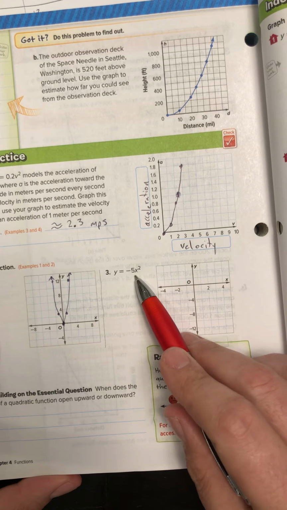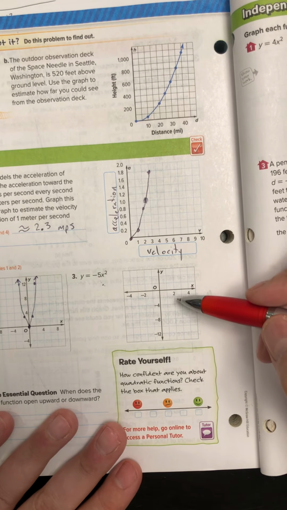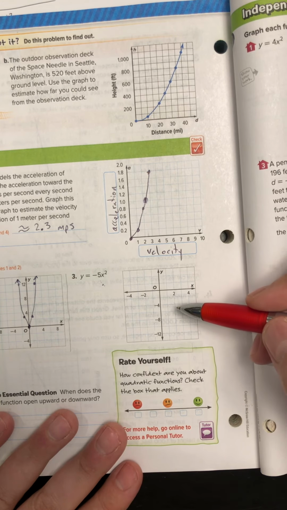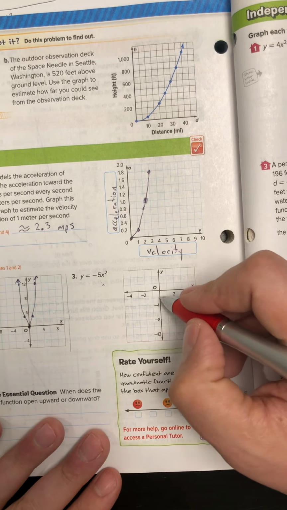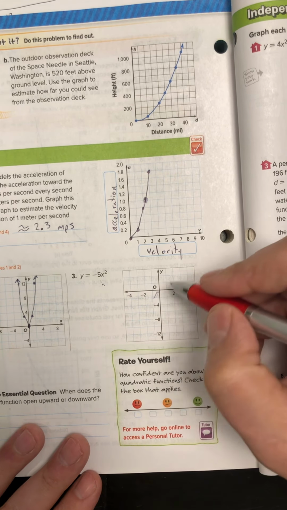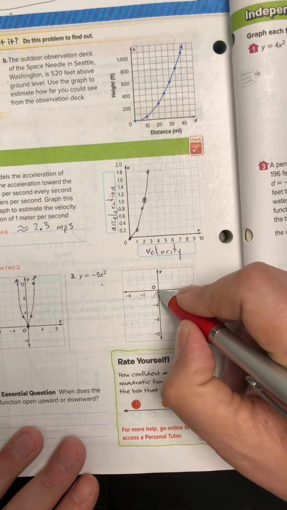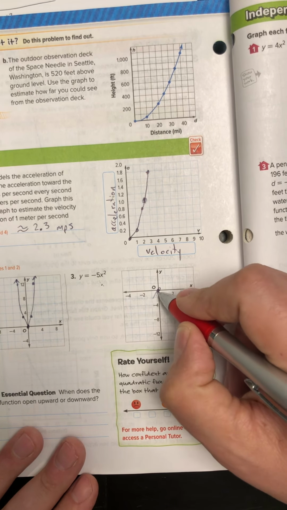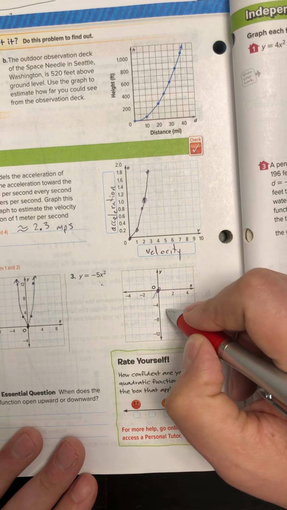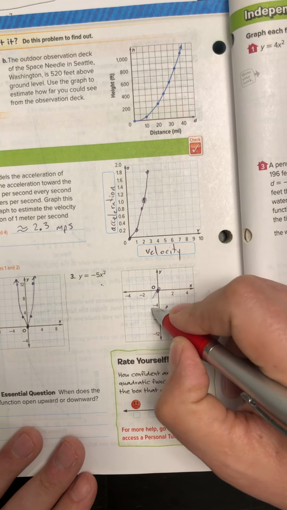The way this one is going to look is, well, look at how they're also setting this graph up for you. It's going to be downward facing. And I can already tell if I had 0, 0 would be 0, and then 1 would be -5. Be here and here.